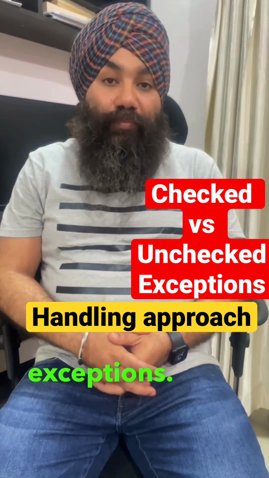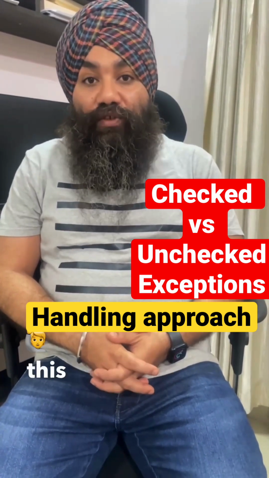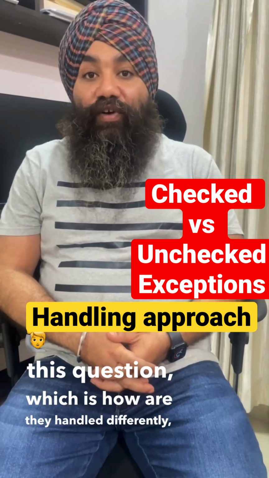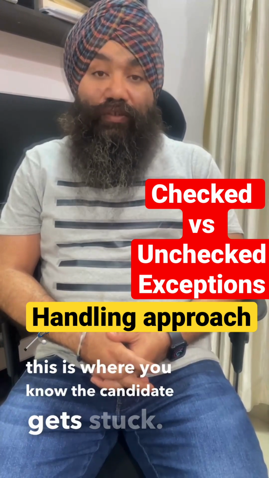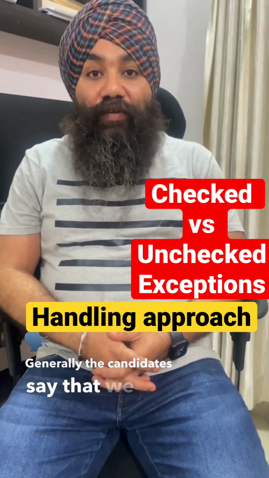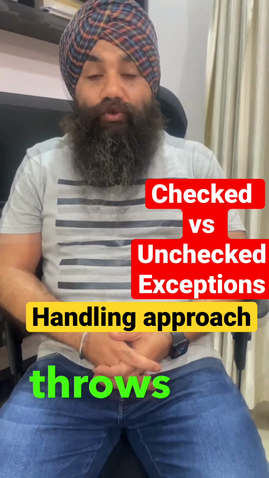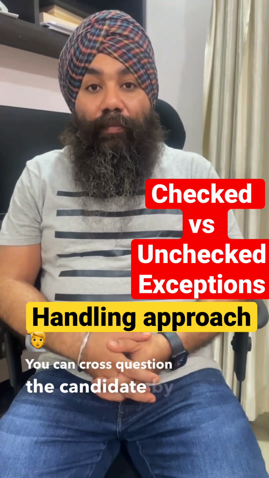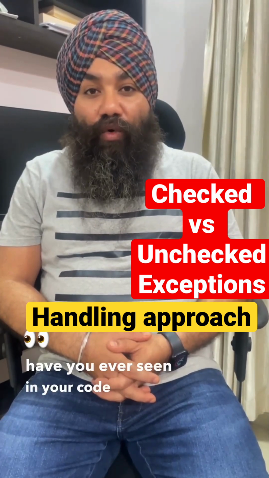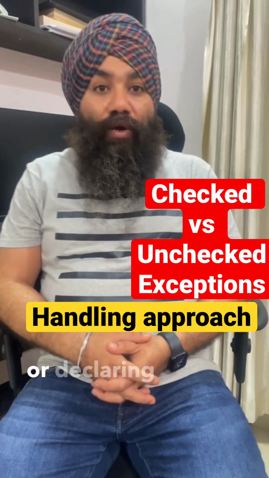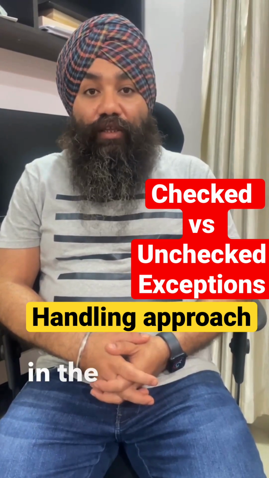and compile time exceptions. But when we get to the second part of this question, which is how are they handled differently, this is where the candidate gets stuck. Generally, the candidates say that we will handle them by placing a catch block or declaring them in the throws clause. You can cross-question the candidate by asking, have you ever seen in your code catching a null pointer exception or declaring a null pointer exception in the throws clause?